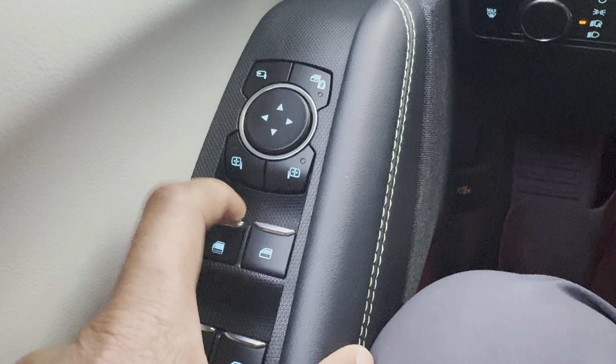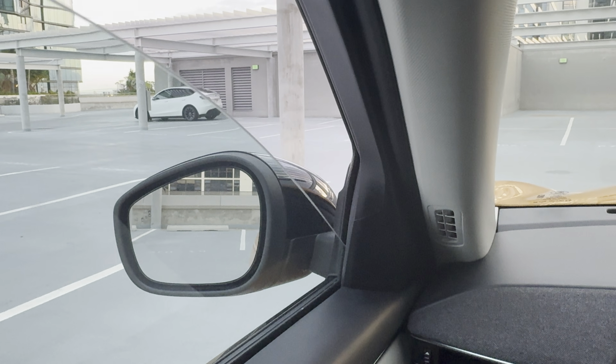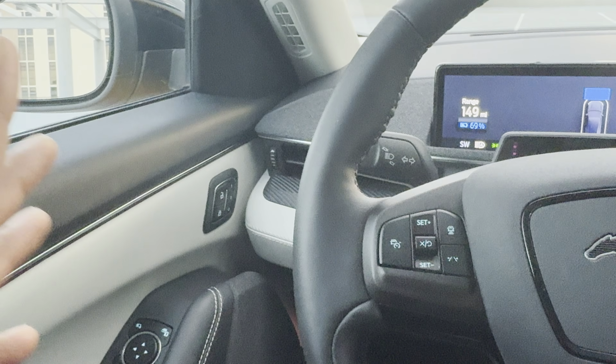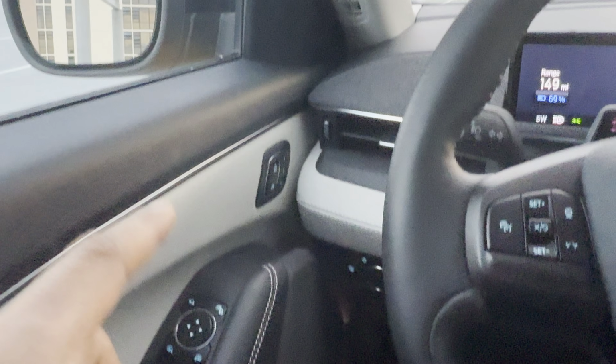And then I'm going to pull it back up. Here we go. 1, 2, 3. And then I'm going to release it. And when I release it, the window is now reset.